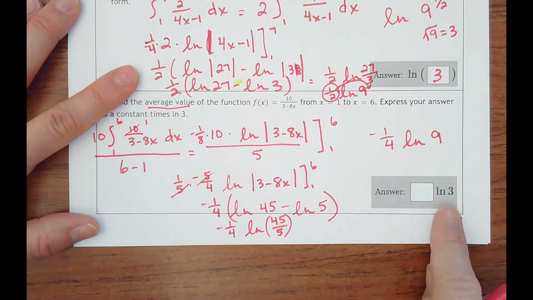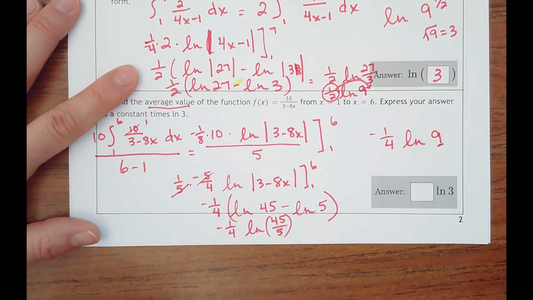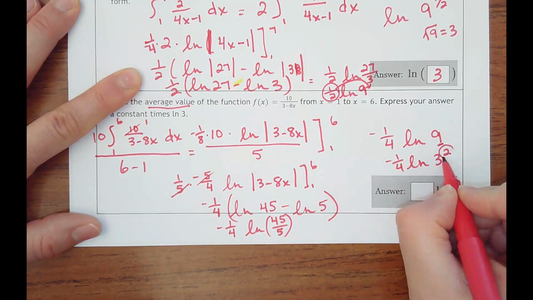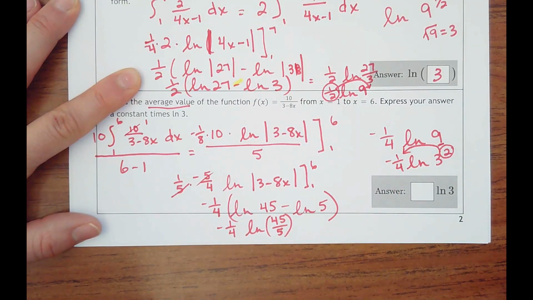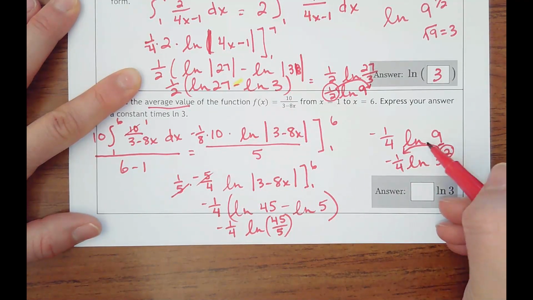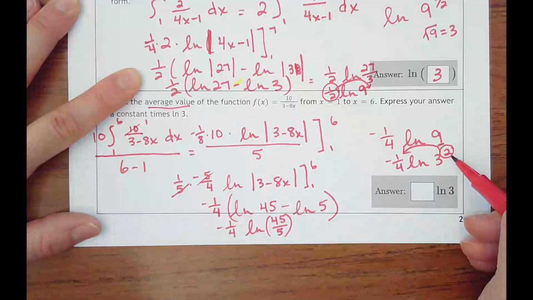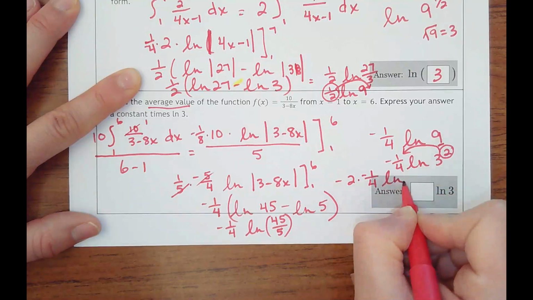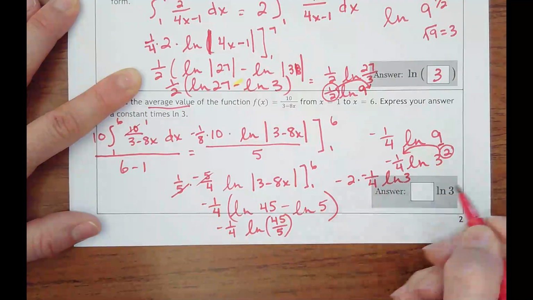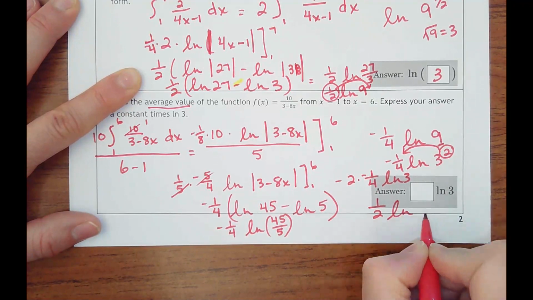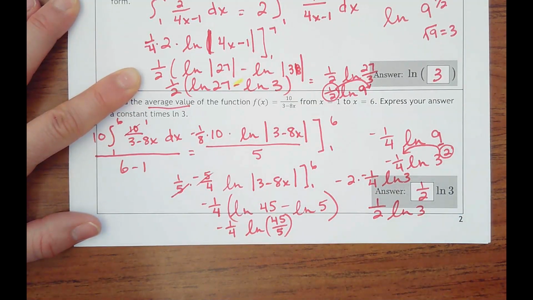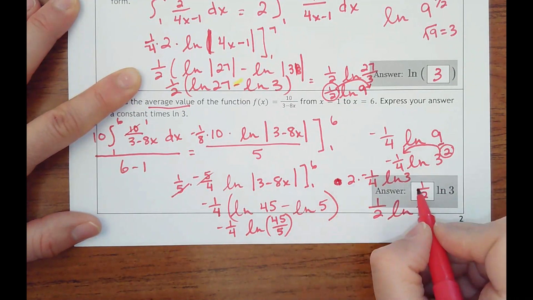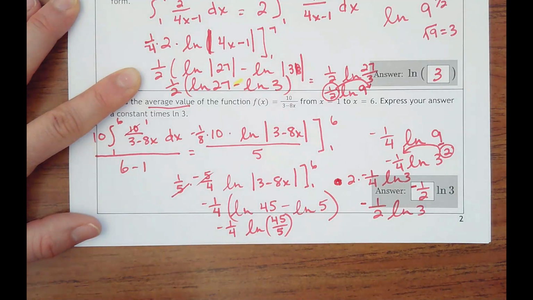But I don't want 9. They want me to manipulate this so that it's a 3. So how could I rewrite 9 using an exponent? It would be 3 squared. And then I want to take this power, bring it to the front with multiplication. So this power and this coefficient, they can go back and forth, either it makes it a power or it makes it multiplication. So that would be negative 2 times negative 1/4 natural log of 3. 2/4 is 1/2, and it would be positive. So it's 1/2 times natural log of 3. And that would be, oh, I didn't mean to have a negative there. Sorry. So that should actually be a negative 1/2 times natural log of 3.